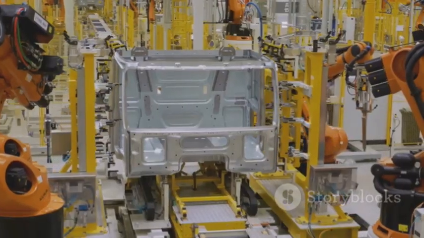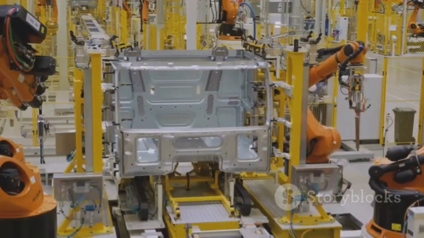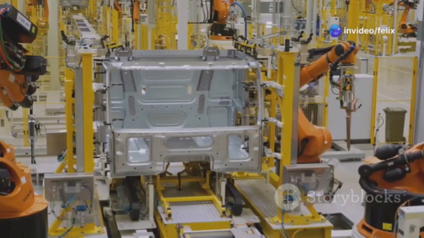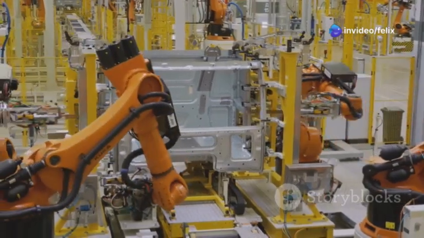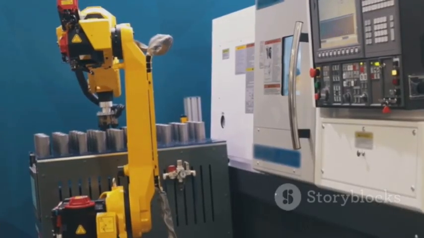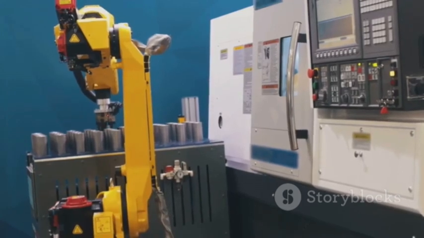For example, robots in assembly lines might handle a light load of 5 to 10 kilograms. But those in car manufacturing can heft over 500 kilograms. Picking the right payload capacity means the robot runs smoothly and doesn't wear out too fast.